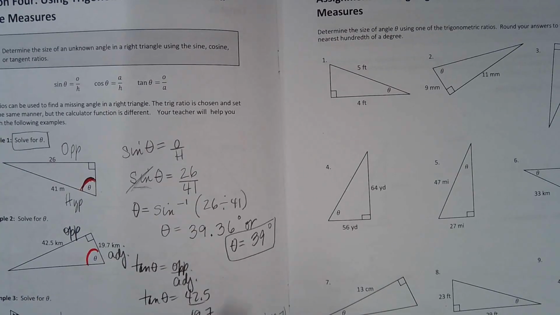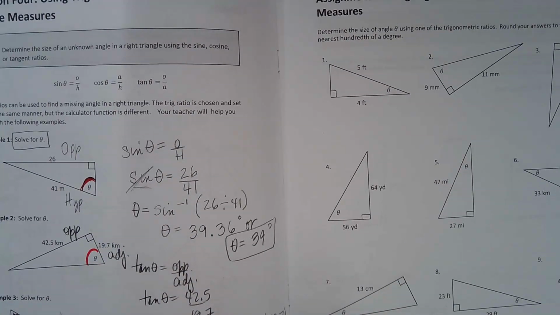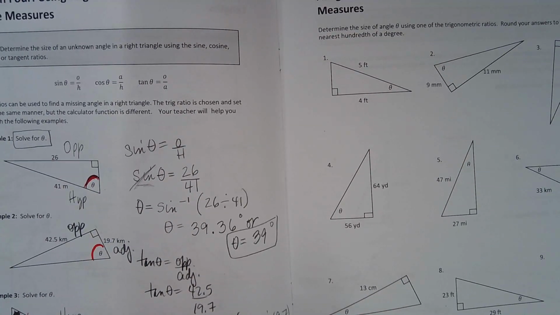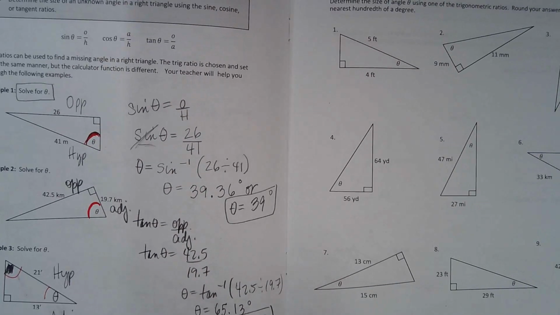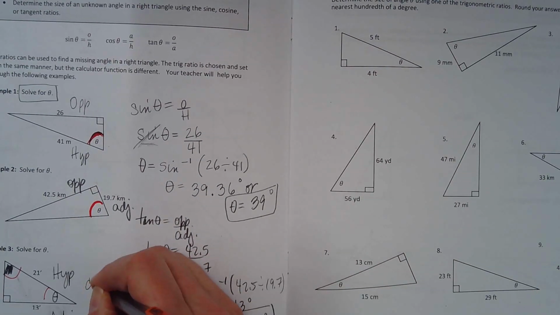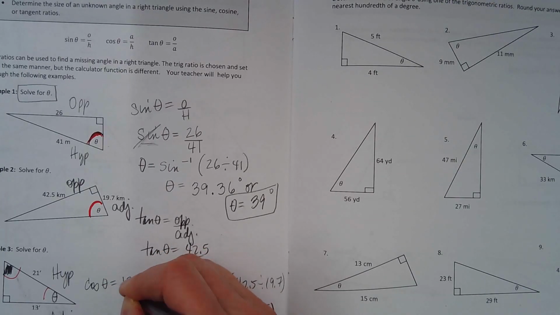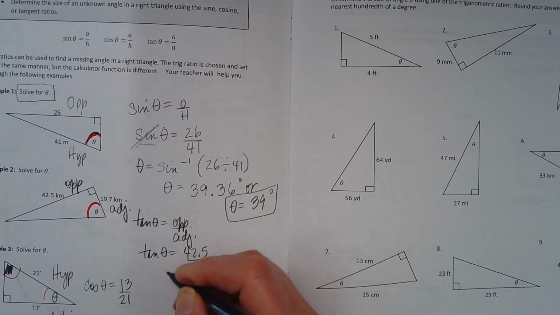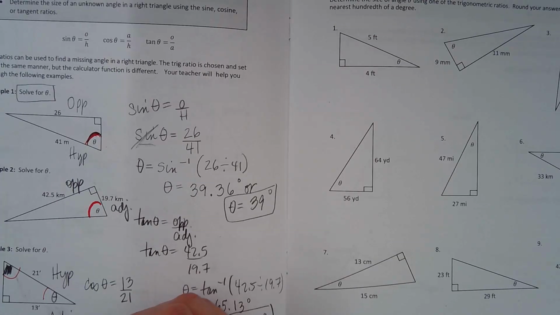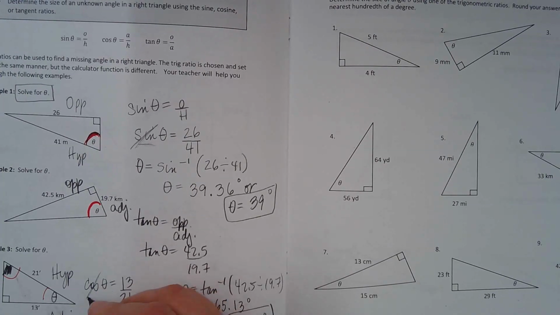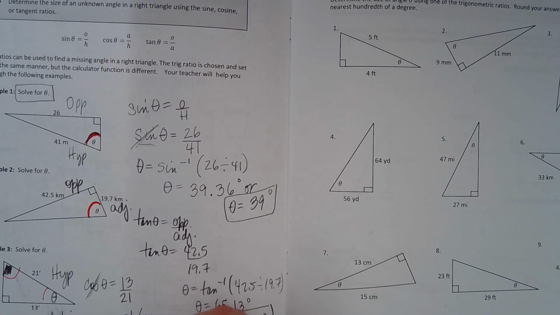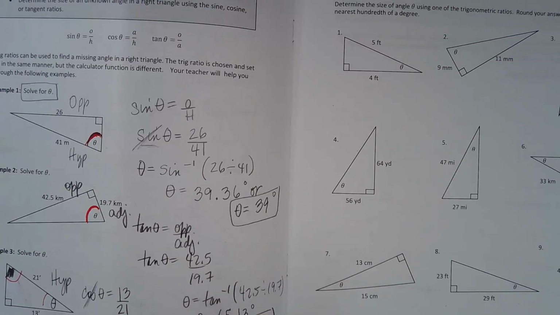Okay, so yeah, this is adjacent. So it's cos. Agreed? So cos theta is equal to adjacent over hypotenuse, right? So theta is going to be equal to shift cos, because I want this gone. So that's why I have to use the shift cos, 13 divided by 21.